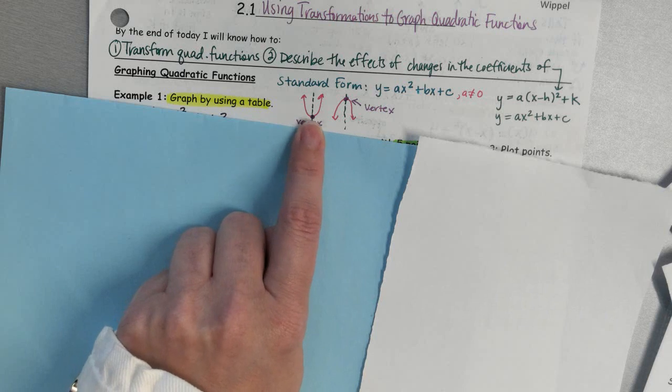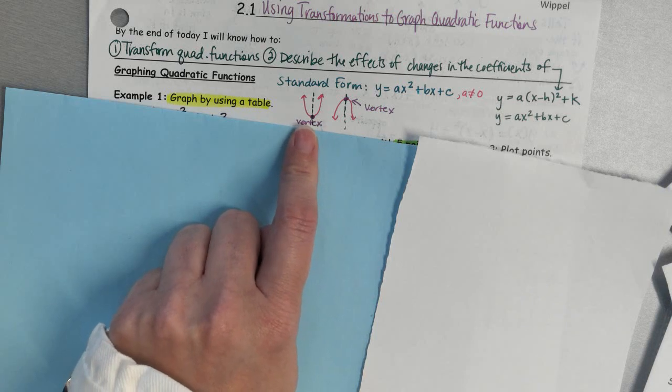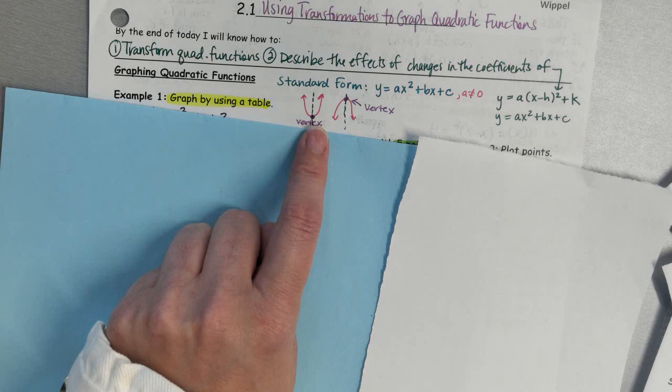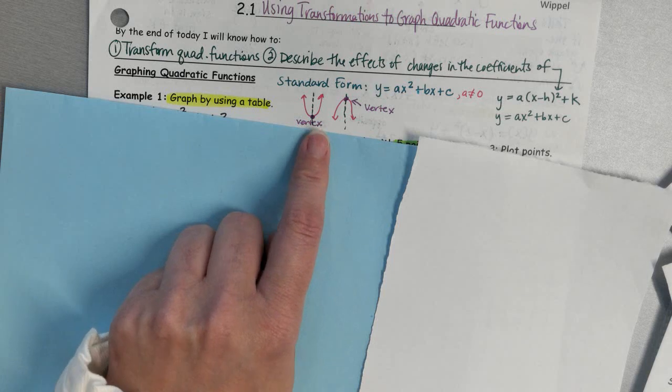You guys maybe remember from geometry what that line might be? Have you guys heard the term symmetric? Okay, so that means if I were to fold it over that line, it would be the same. So that's what's great about parabolas, is one side should match the other side.